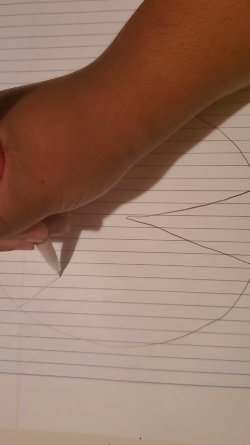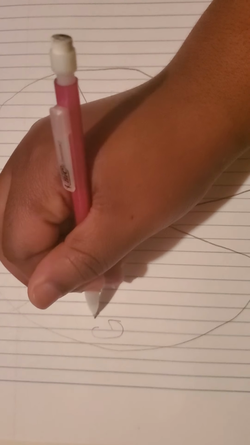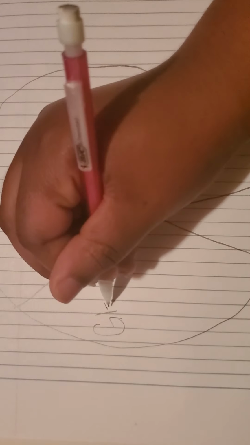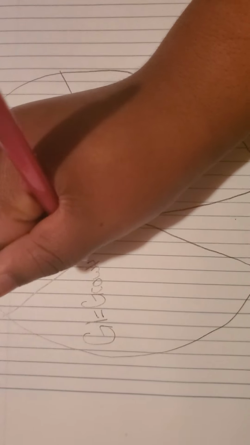Hi, so today we will be drawing the checkpoints of a cell cycle. So the cell cycle comes in parts, and those parts are very important to the cell cycle. So our first section will be G1. In this section of G1, growth will be happening.